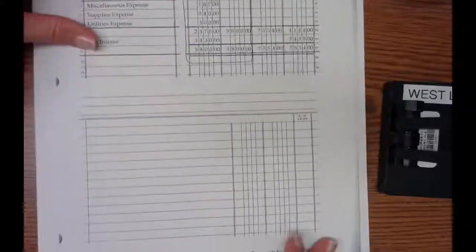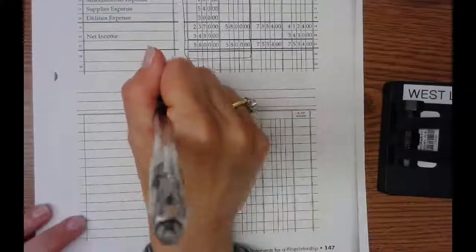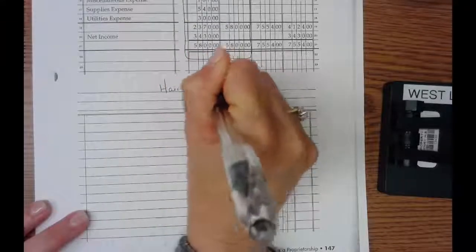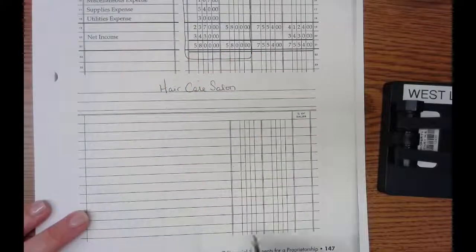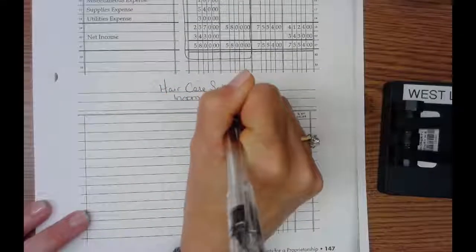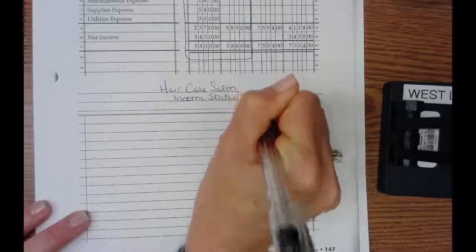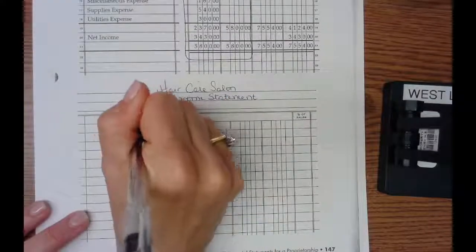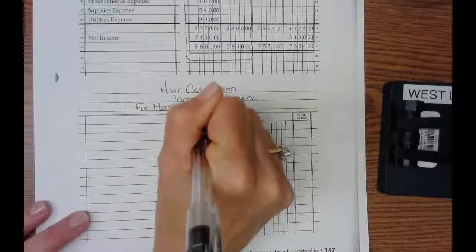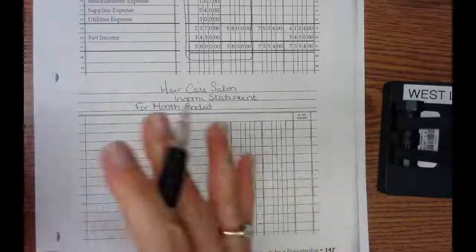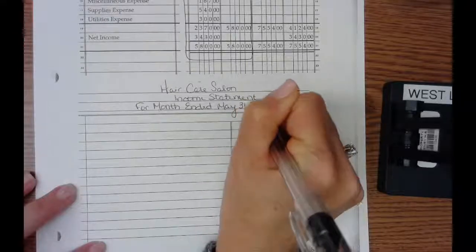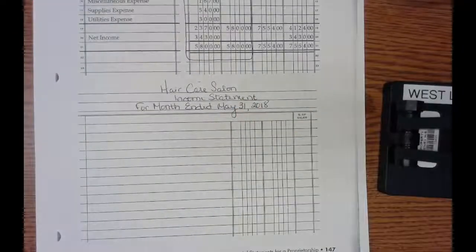So down here in this blank form, we're going to start off with the heading, and we are Hair Care Salon. We are preparing an income statement, and it is for the month ended May 31st. Now, income statements show a period of time, so I'm going to want to see month ended, year ended, whatever it says in the problem. You can't just write a specific date. That will be marked wrong.